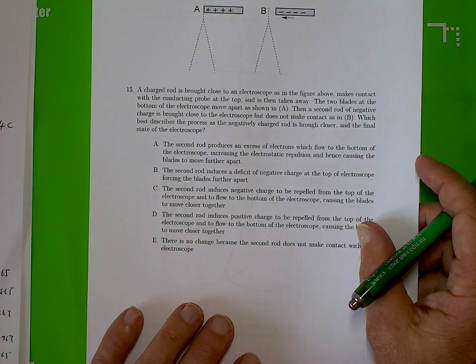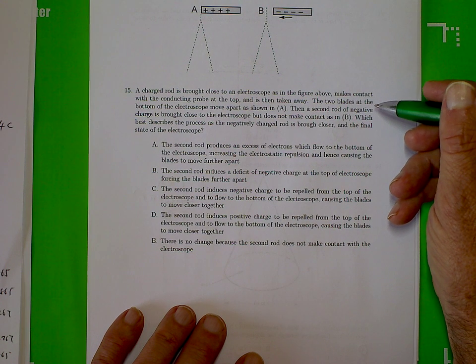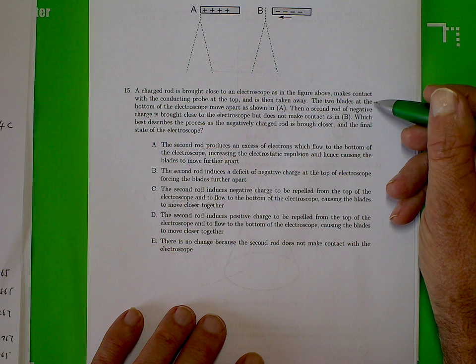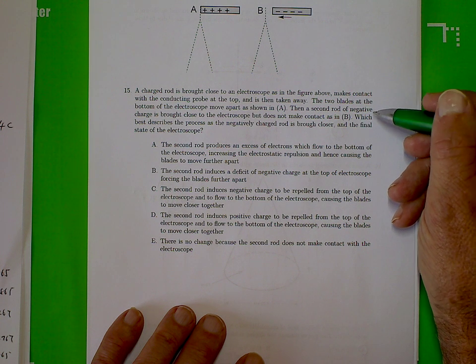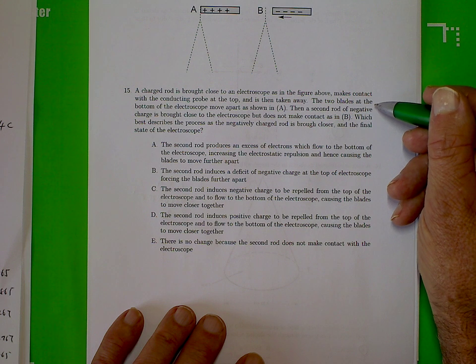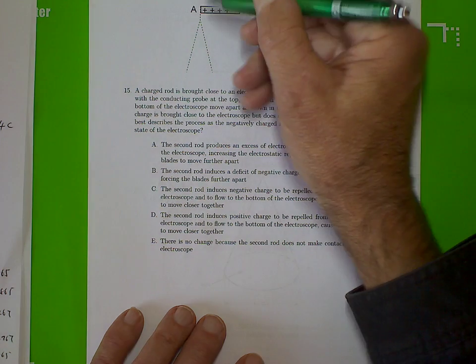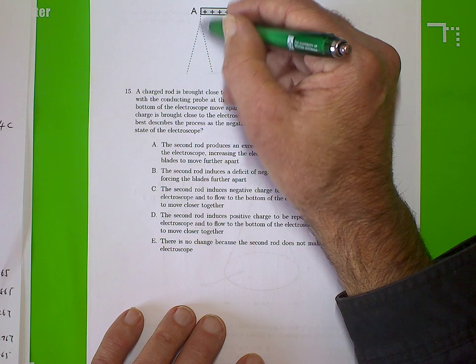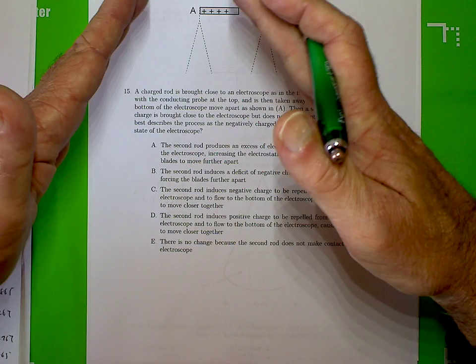And one last easy question. A charged rod is brought close to an electroscope as in the figure above. It makes contact with the conducting probe at the top and is then taken away. The two blades at the bottom of the electroscope move apart as shown in A. So here's A. We've touched the positively charged rod to there. These two leaves both pick up positive charges and so push each other apart.